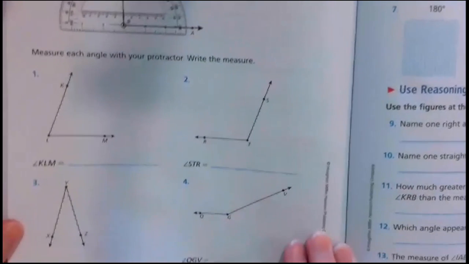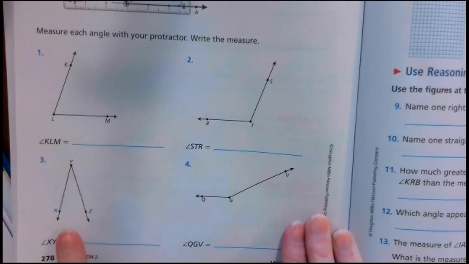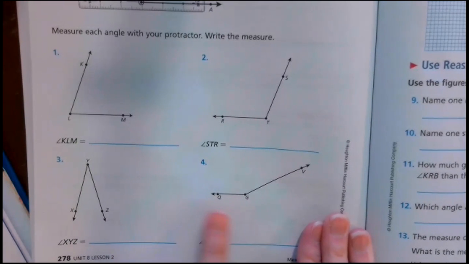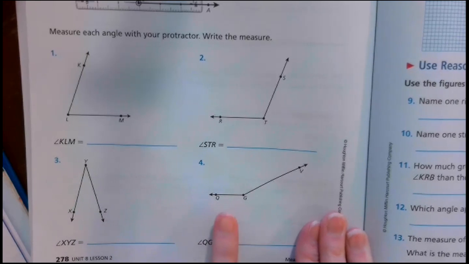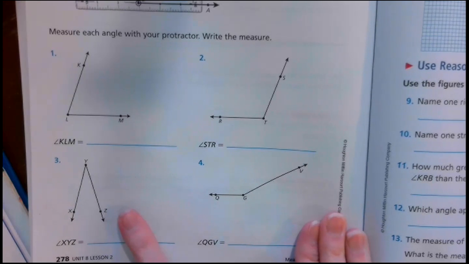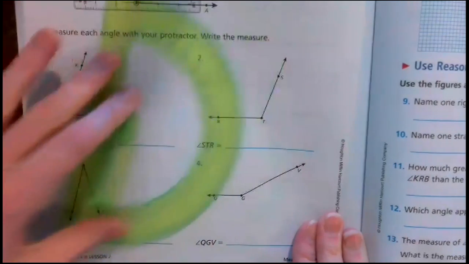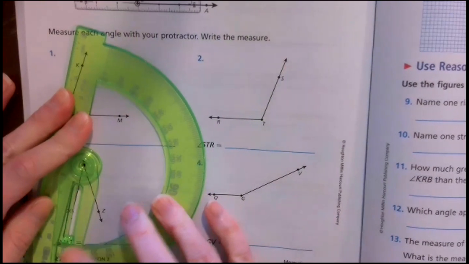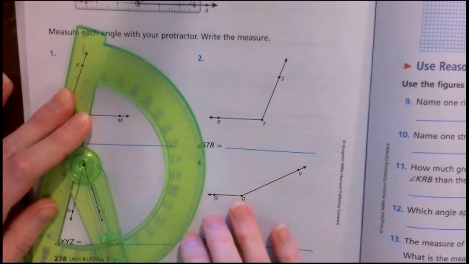So I'll post the other answers for these two, but I want you to think about, before you measure, what kind of angle these two angles are, and then base your answer on what type of angle they are. This one is an acute angle, and this one is an obtuse angle. So this one will be less than 90 degrees, and this one will be more. And the same thing, even though it's turned differently, you just turn your protractor to however it needs to be and line it up. It doesn't matter that it's not facing the way that we want it to.